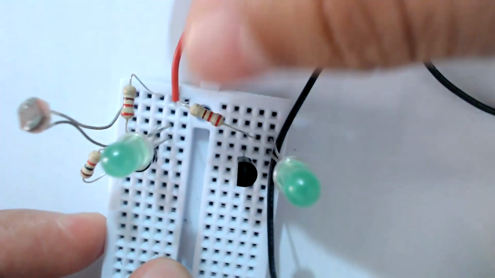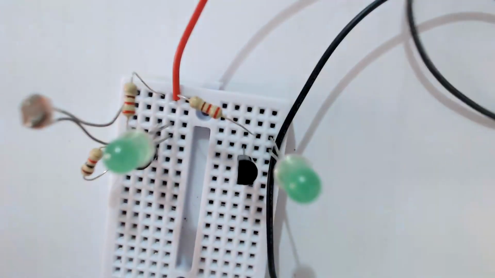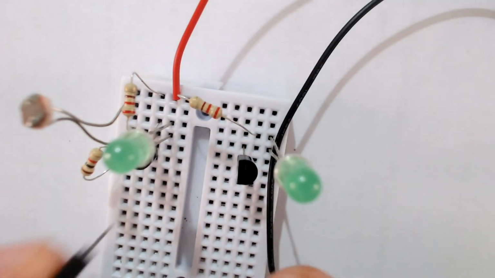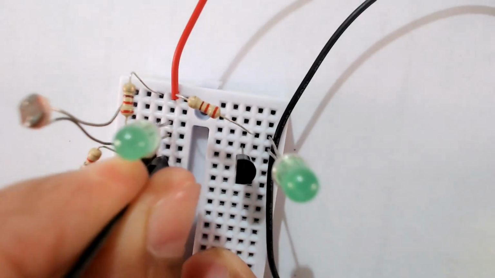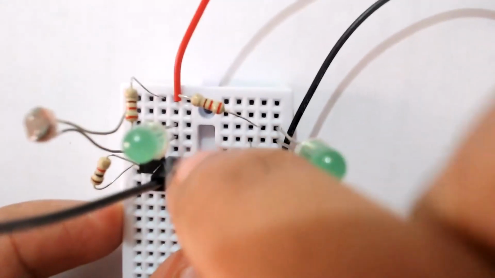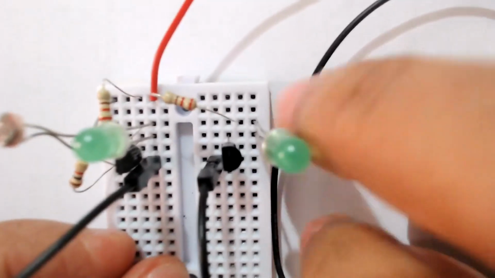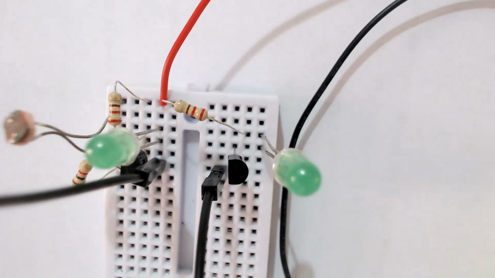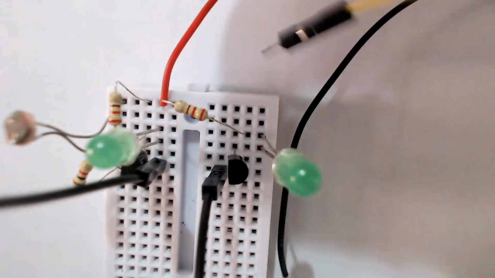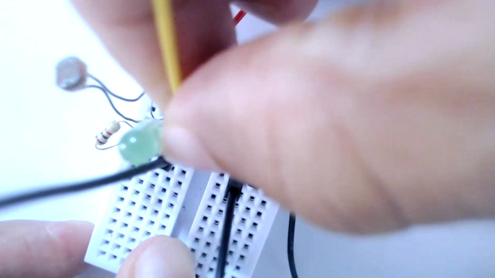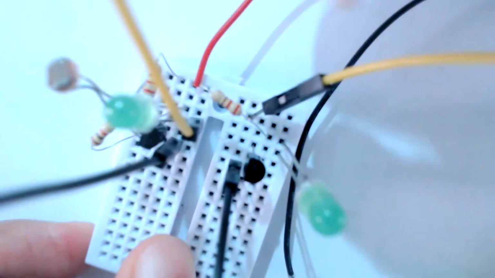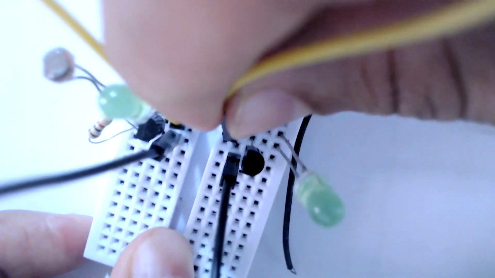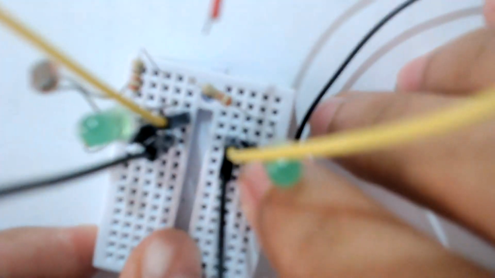This is the 5 volt. I have to use another wire to connect the grounds together. Now I have connected the grounds together. Then one more connection: the collector of the first transistor must be connected to the base of the second transistor. First stage to second stage.